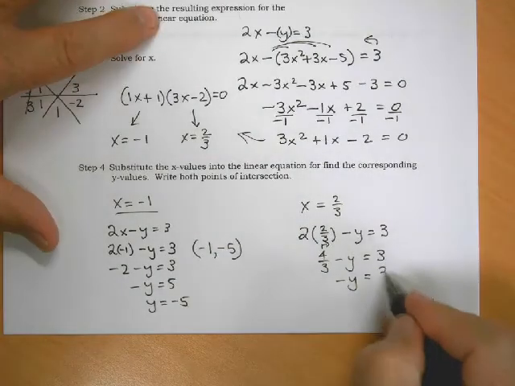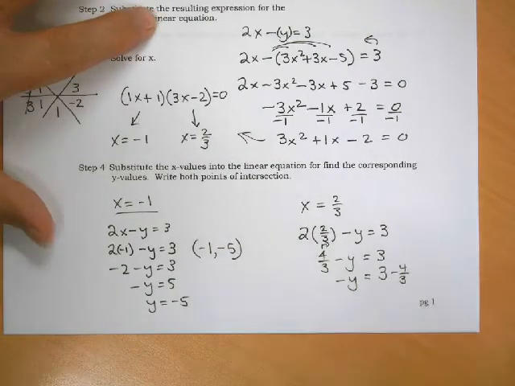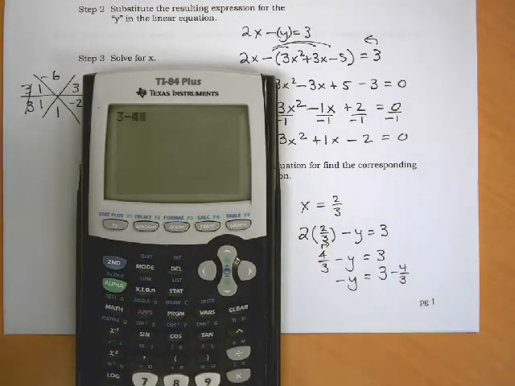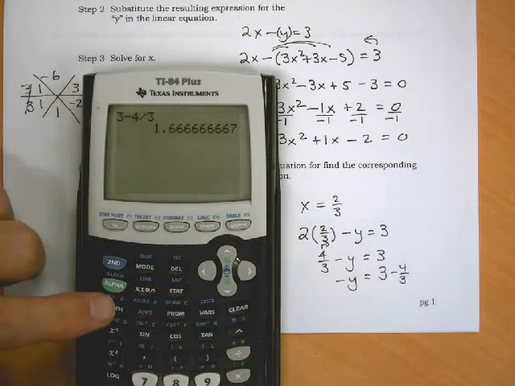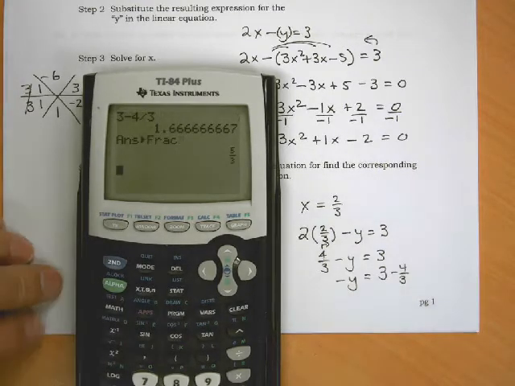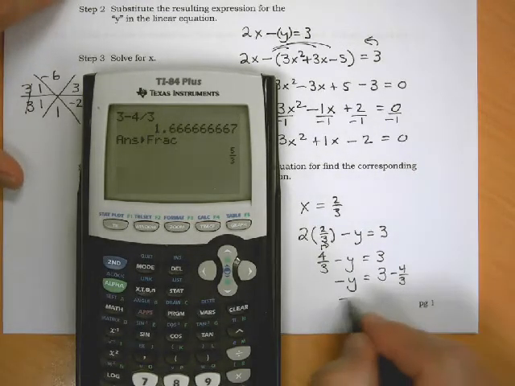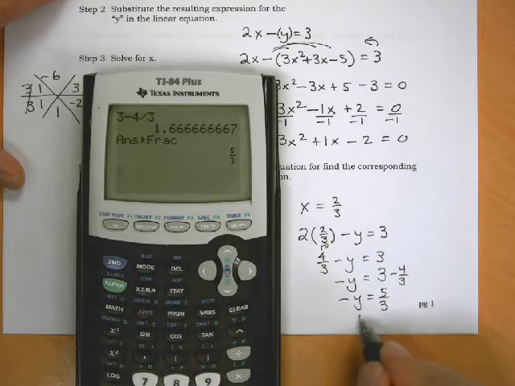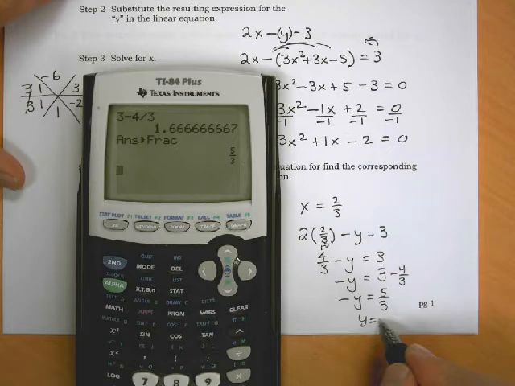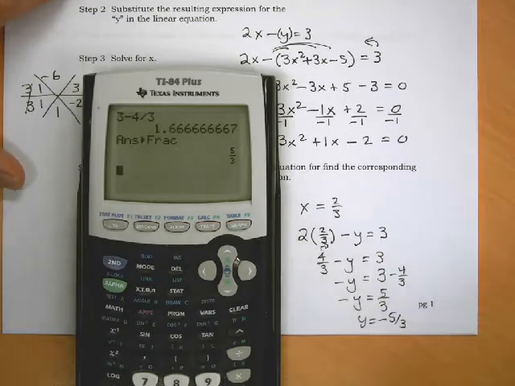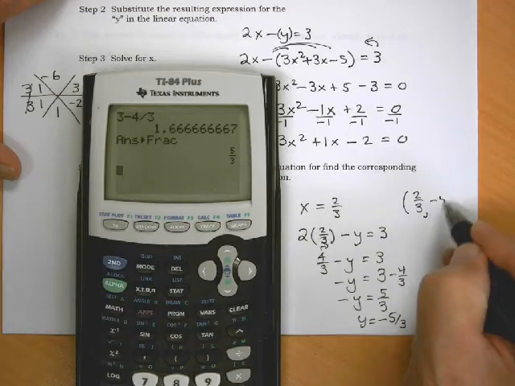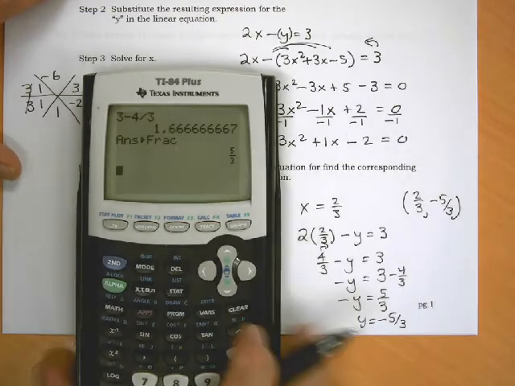So 3 minus 4/3. And I'll do that on my calculator here. 3 minus 4 divided by 3. And I'm going to hit the math key to convert this. Math, enter, enter. That'll convert it to 5/3. So we have 5/3 there, and I need to change the signs. Divide both sides by -1. So now I know that point is 2/3, -5/3.